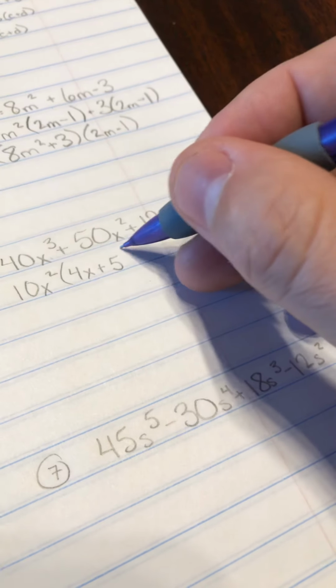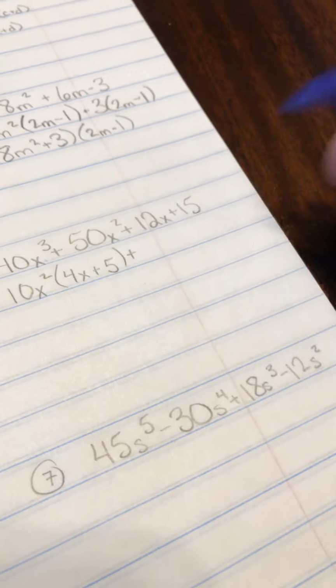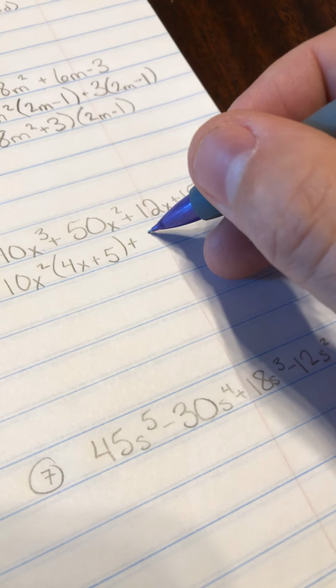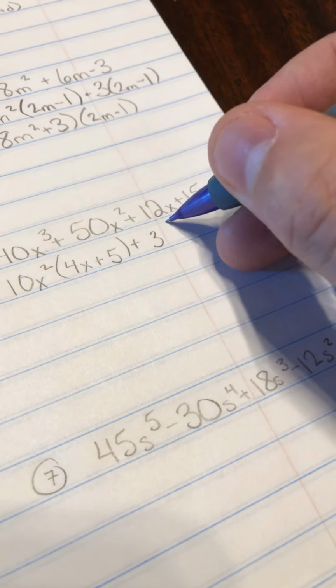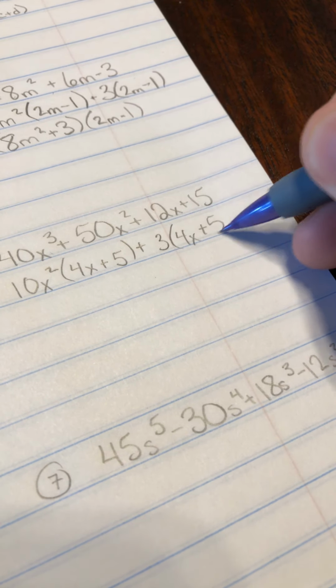The x squared and x squared cancel. And then plus, what comes out of the 12 and the 15? Hopefully you can see that it is a 3. So if I pull a 3 out, I'm left with 4x plus 5.